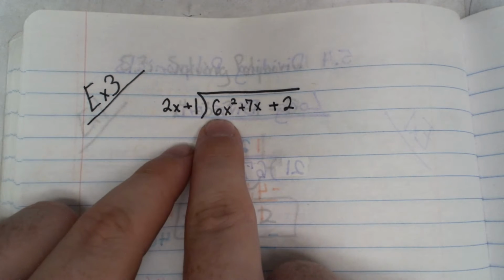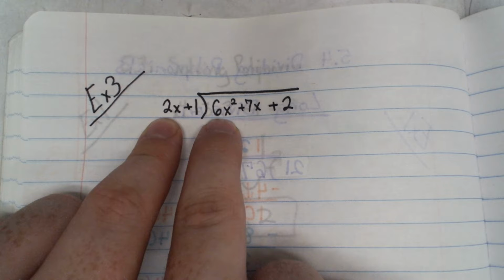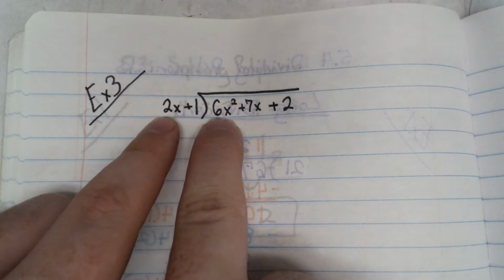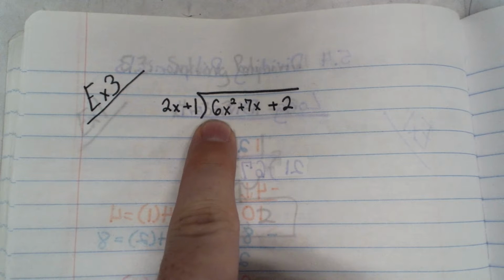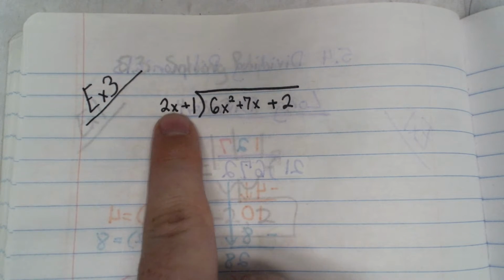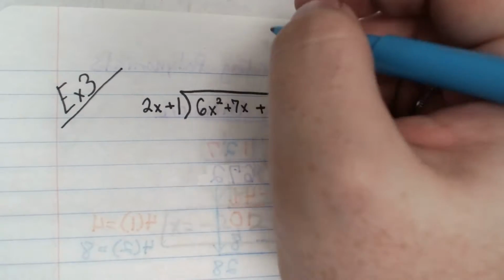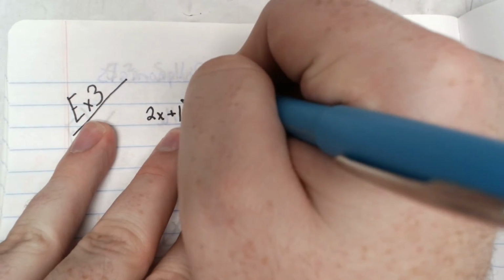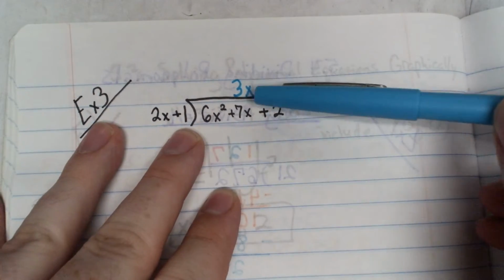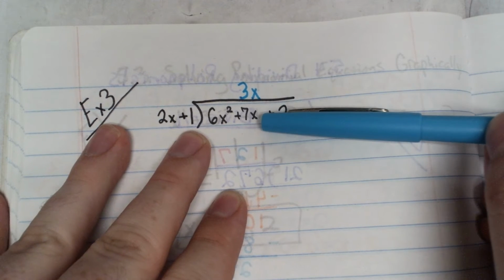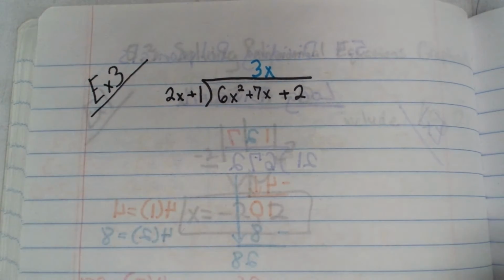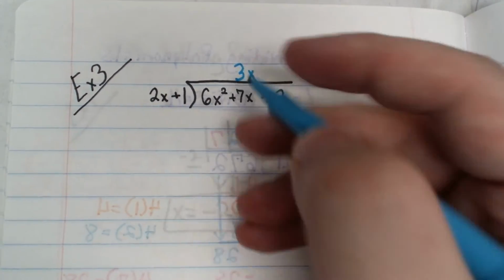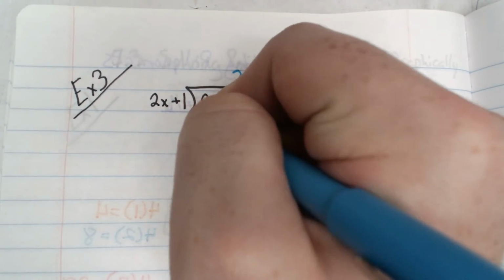So what could I multiply 2x by to get 6x squared? So I need to multiply 2 by 3 to get 6, and x by x to get x squared. So I need to multiply by 3x. I'm going to line up my terms. Since this is a linear term, I'm going to put that above the 7x here. And then I'm going to multiply that through. So 3x times 2x, we said, was 6x squared. That should match up.